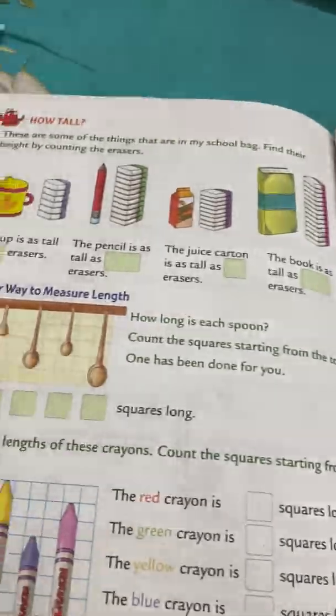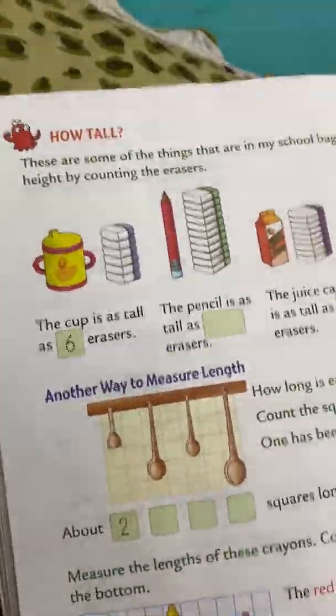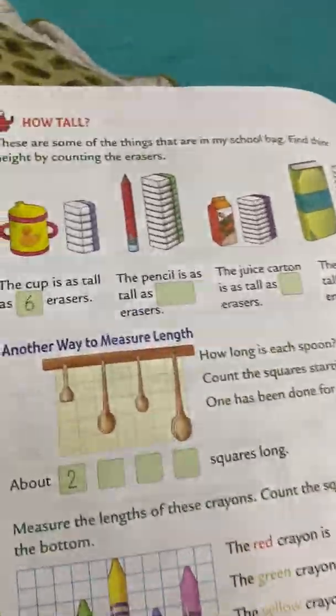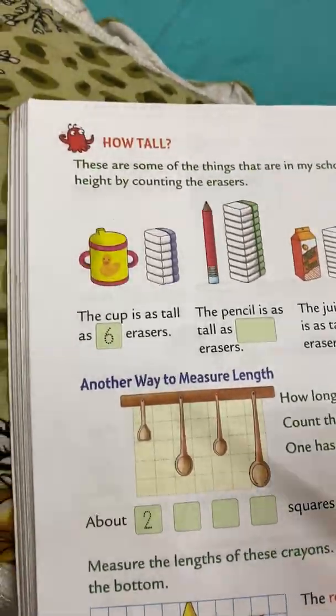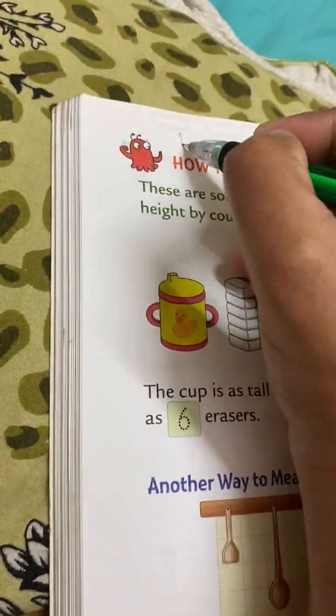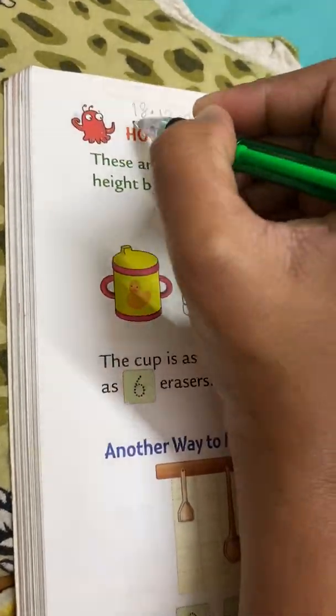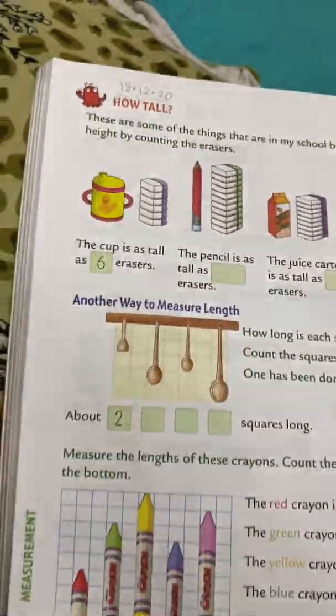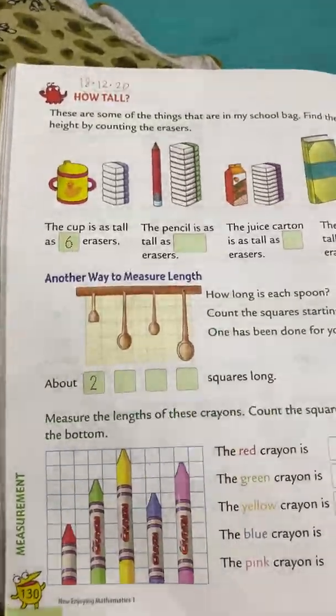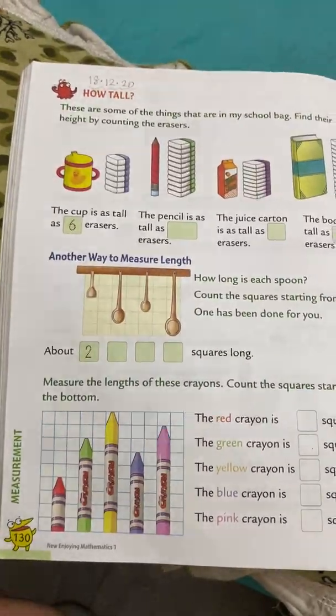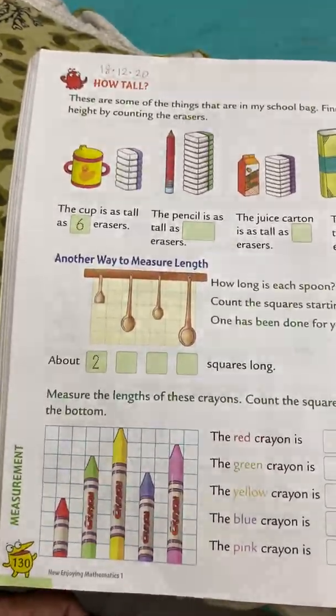Now we move on to the next topic, which is how tall things are. Quickly write the date, which is 18.12.2020. Okay. And let us read to find out what we mean by how tall.